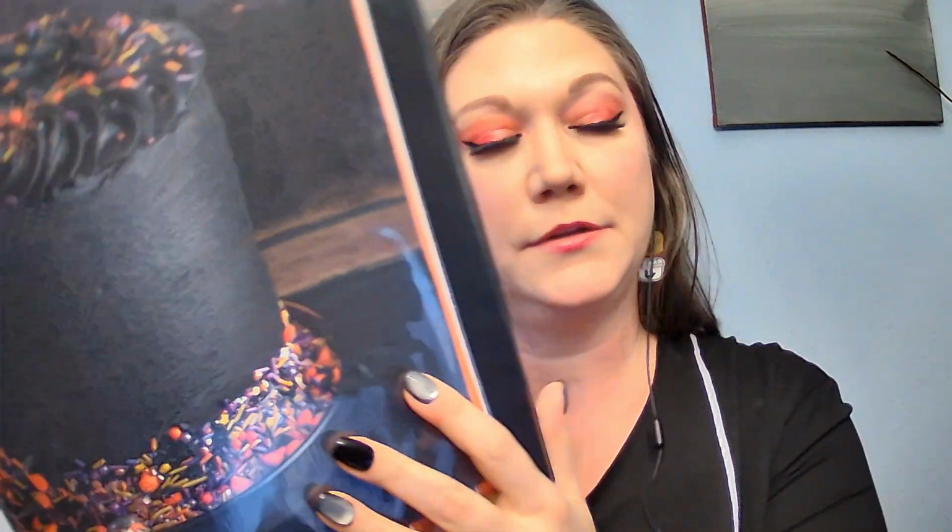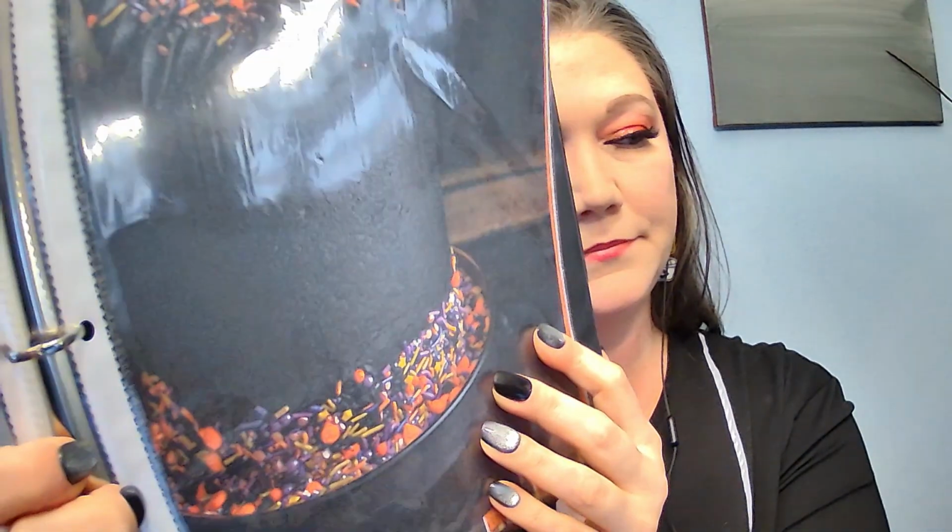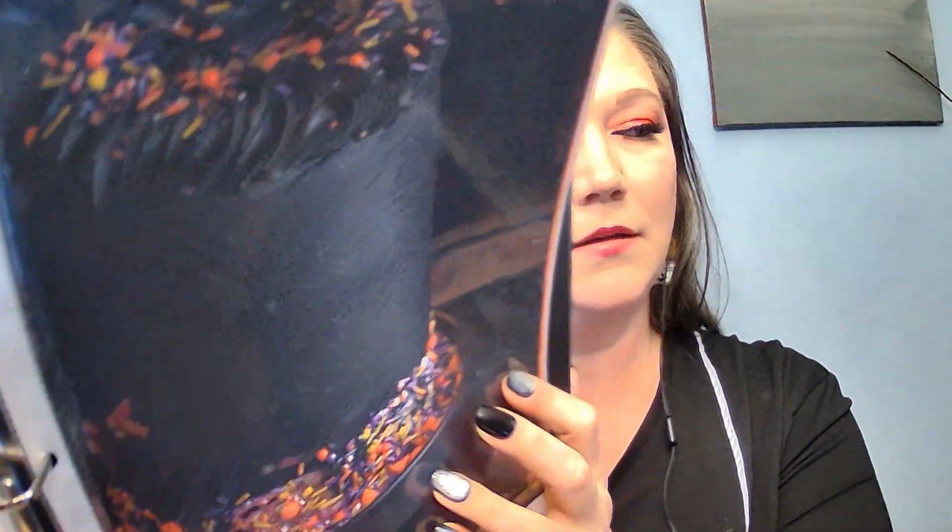Really nice. And then we have a black velvet cake with Halloween themed sprinkles. This is very sophisticated. You want to have some special lighting around that so you can actually see it. It's very pretty. And then this is also a lot of fun, which is another big theme this year, the poison apple.